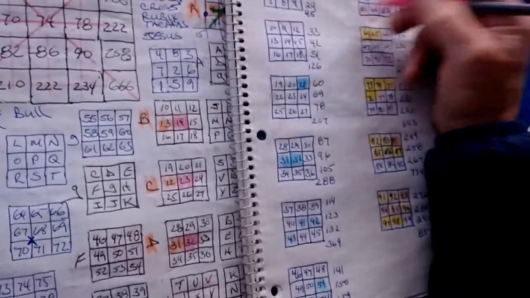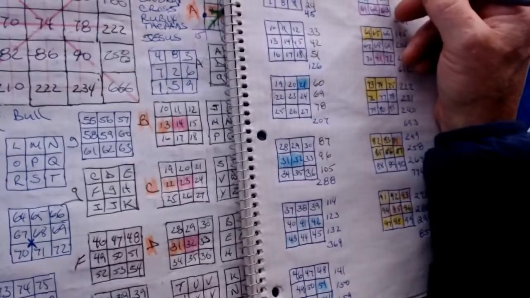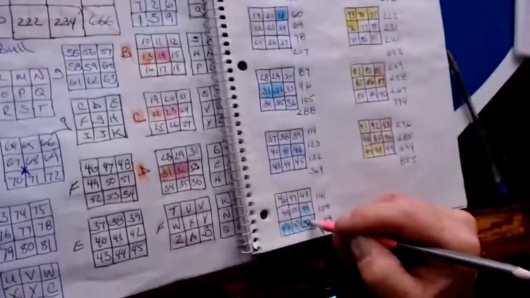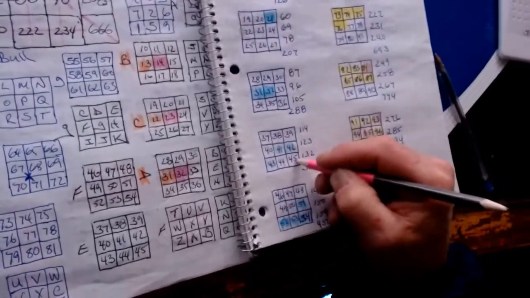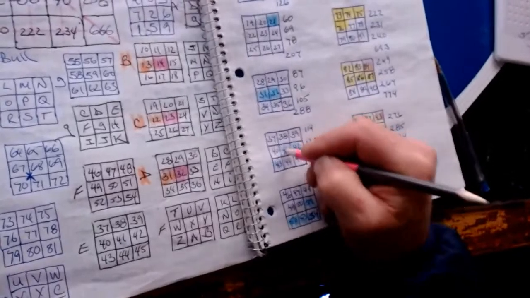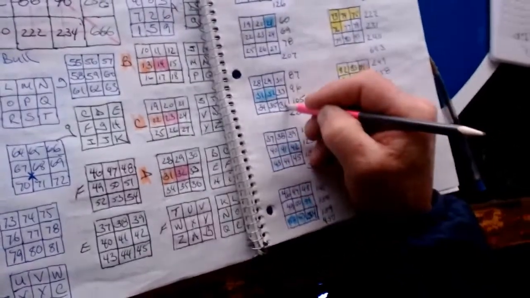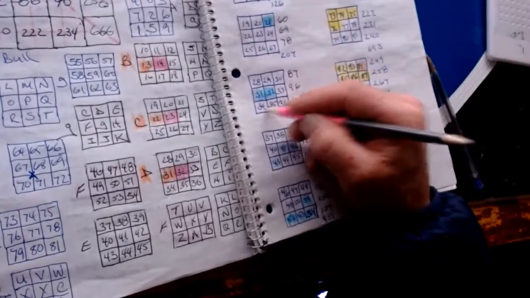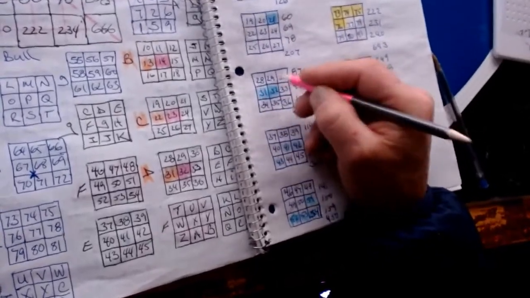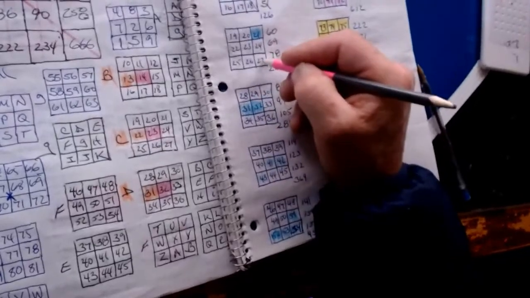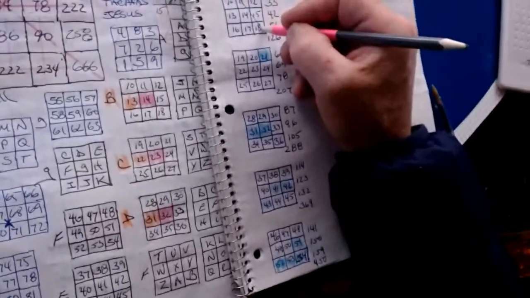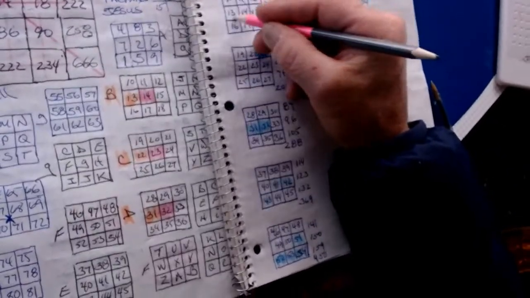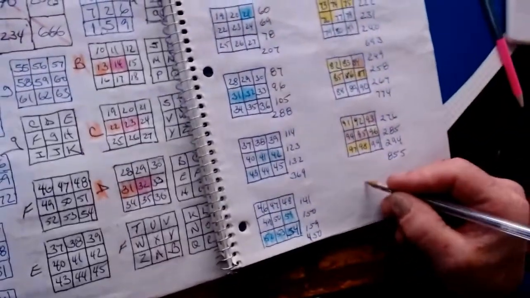23, 24, 25. 26, 27, 28, 29, 29, 30, 31, 32, 33, 34, 35, and then 35. 35 of the numbers. Okay. So out of all these numbers, unless I made a mistake, there's 35.